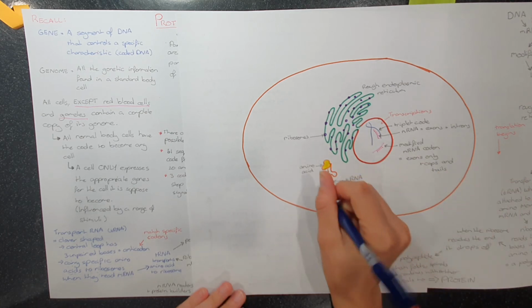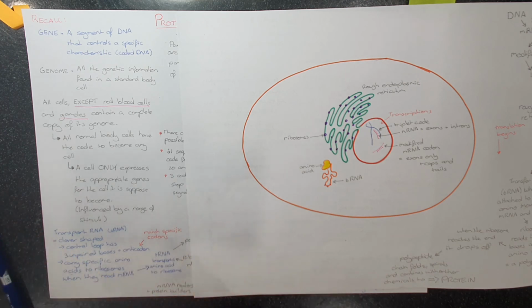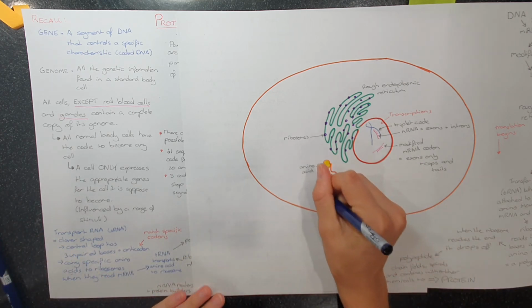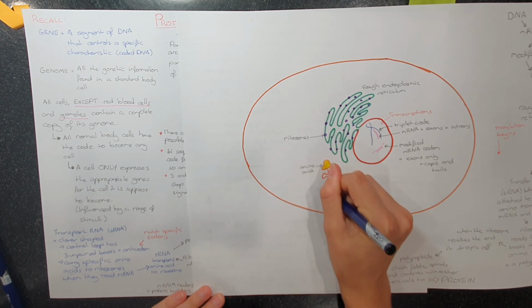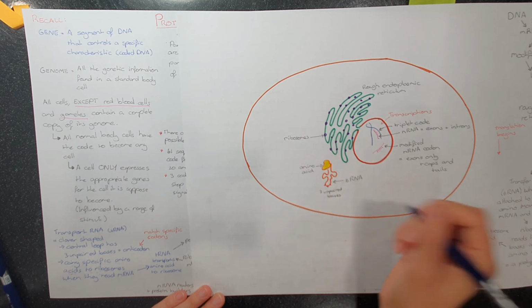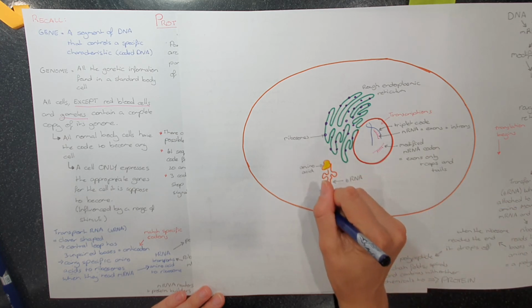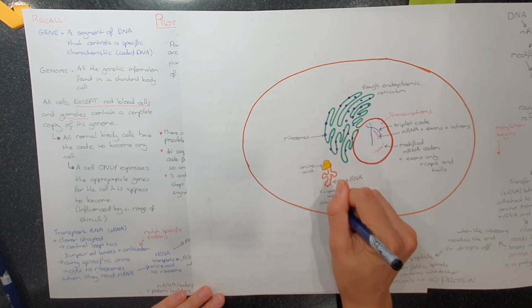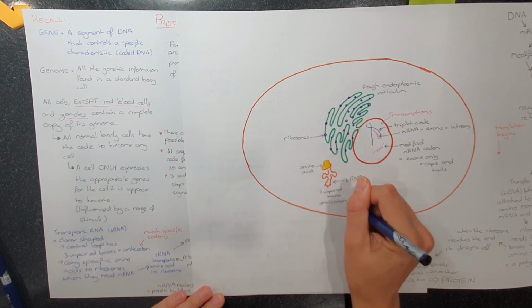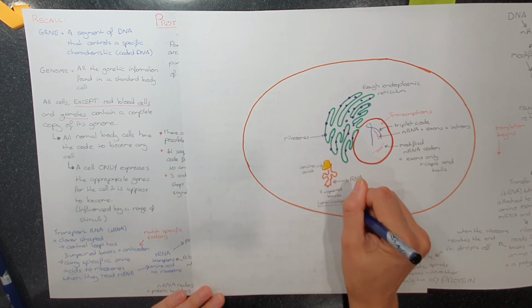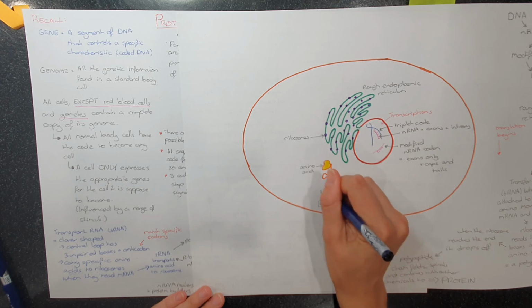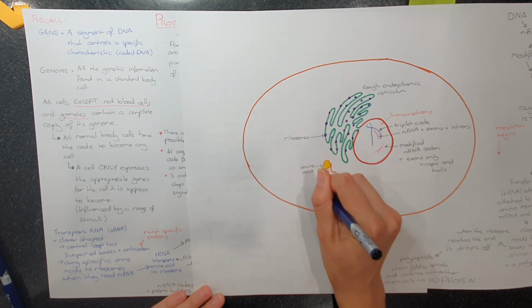Now these 3 unpaired bases are called an anticodon.